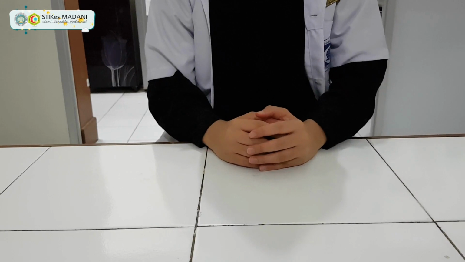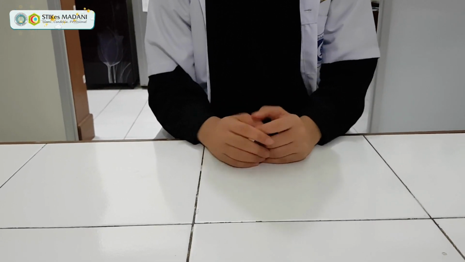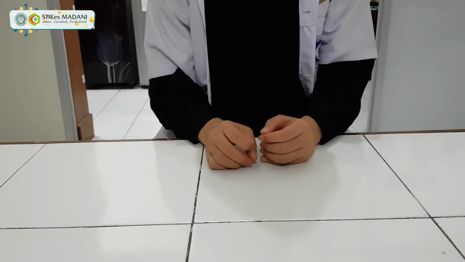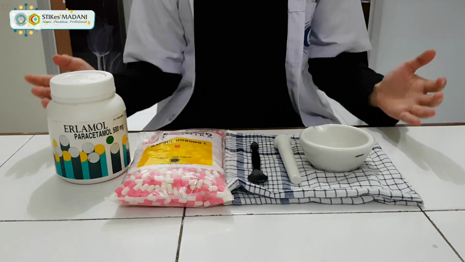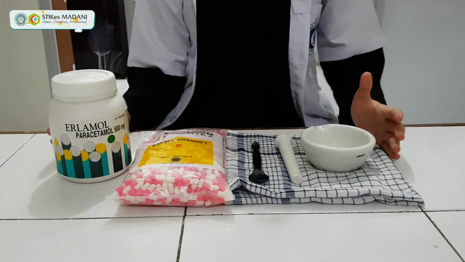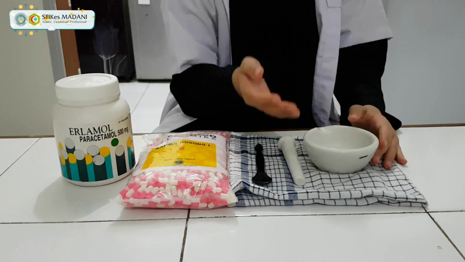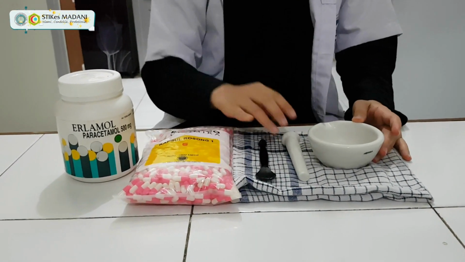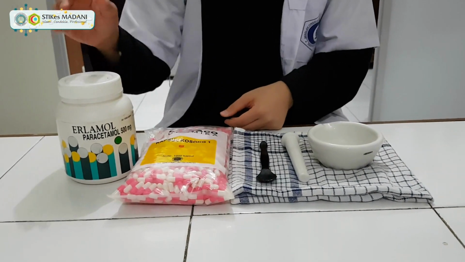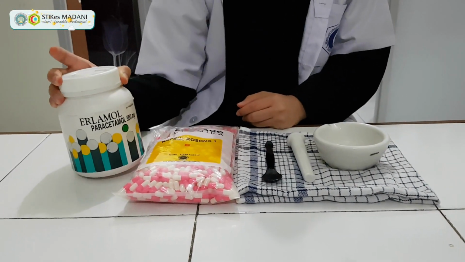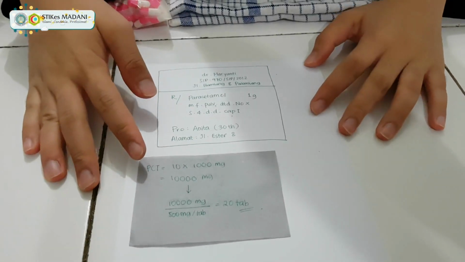Today I will be showing you how to make pulveres and how to insert it into capsules. So firstly, we have to prepare all the materials and equipment that we need. We have mortar, sampler, a spatula, empty capsules, and lastly the material, which is paracetamol.